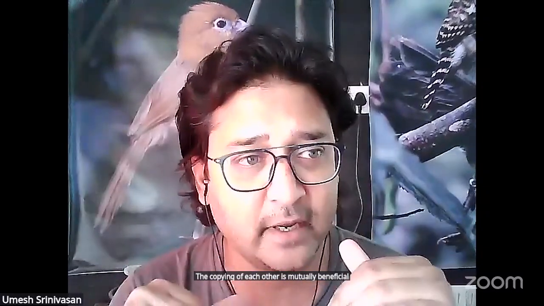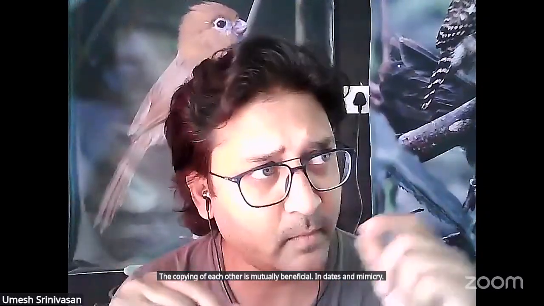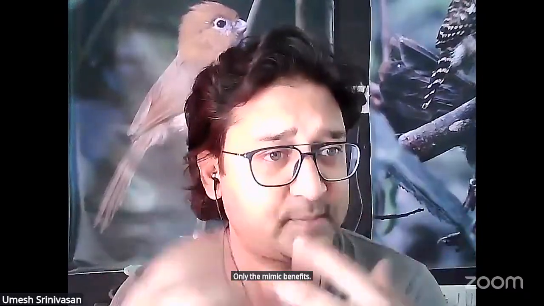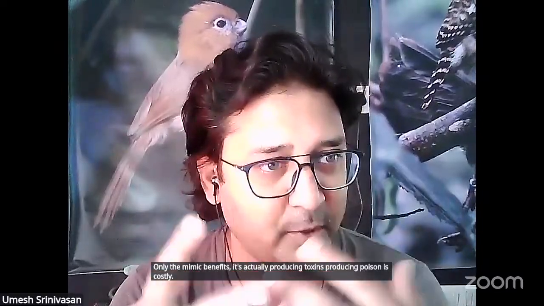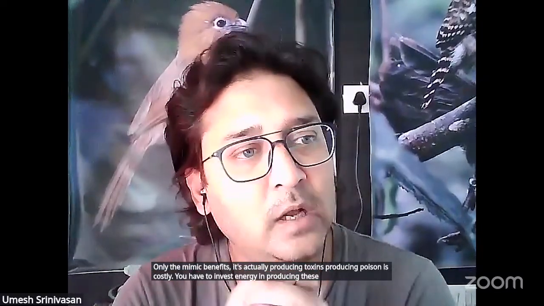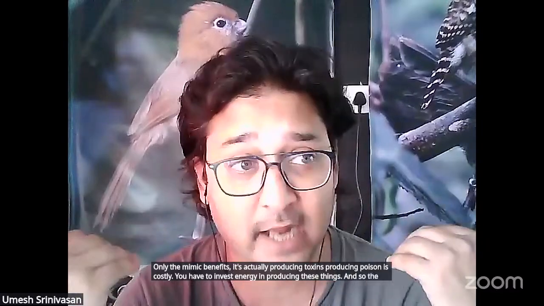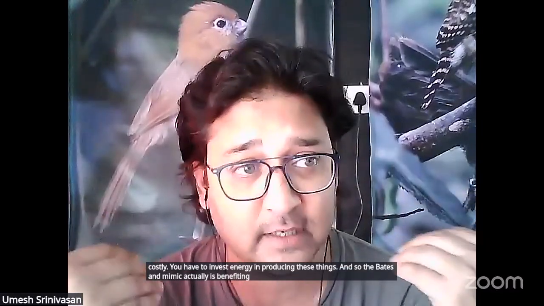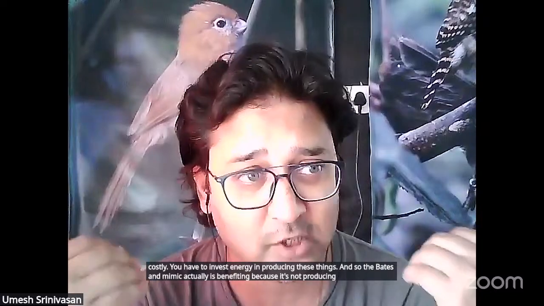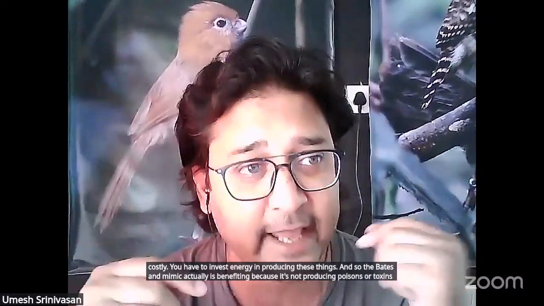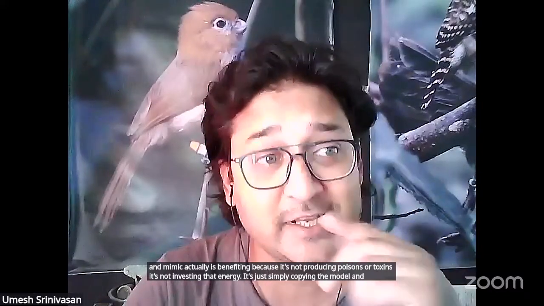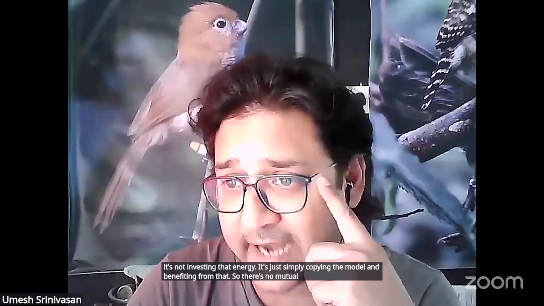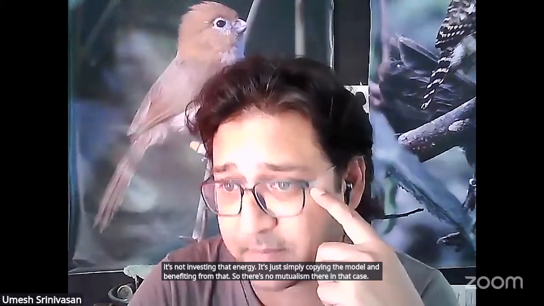In Batesian mimicry, only the mimic benefits, right? Producing toxins, producing poison is costly. You have to invest energy in producing these things. And so the Batesian mimic actually is benefiting because it's not producing poisons or toxins. It's not investing that energy. It's just simply copying the model and benefiting from that. So there's no mutualism in that case. It's just a benefit for the mimic.